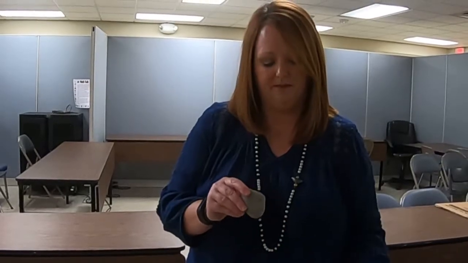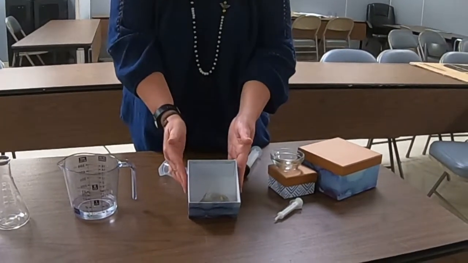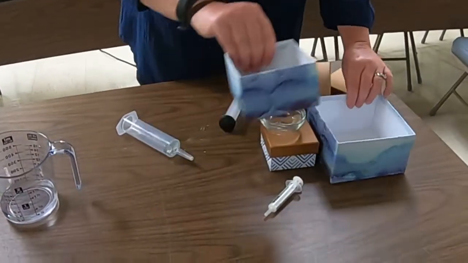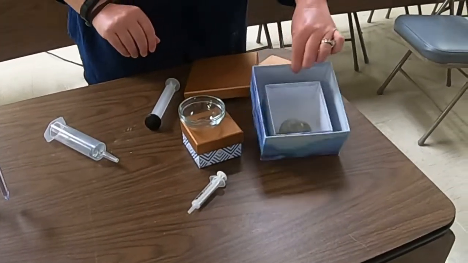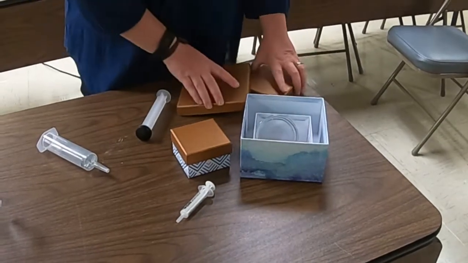Now, that brings us to our last property. Does this solid fill the shape of its container completely? Well, let's take a look. Dropping my rock inside this box, it certainly doesn't fill it completely. And as you can see, the volume doesn't change. So no, solids do not fill up their containers completely.